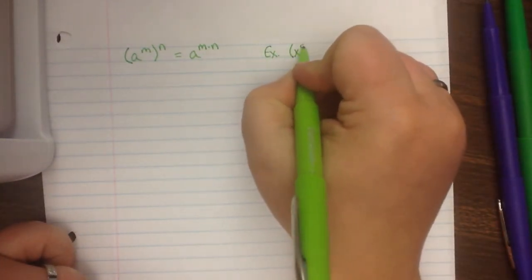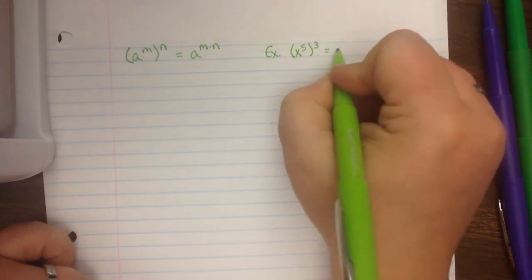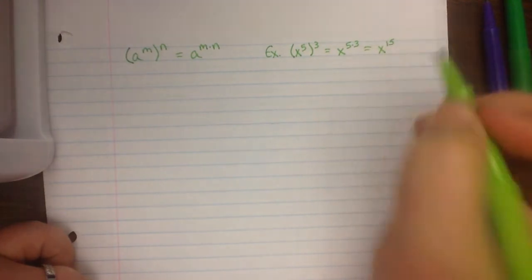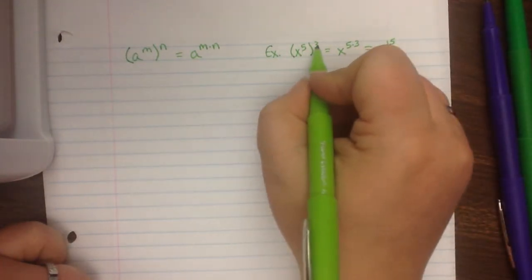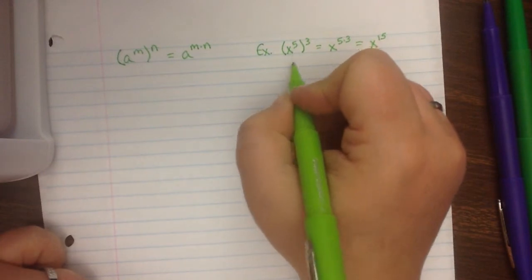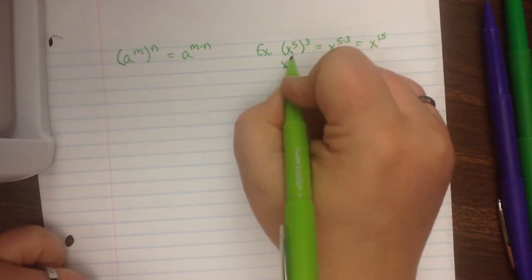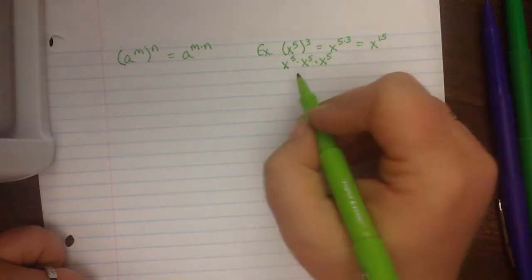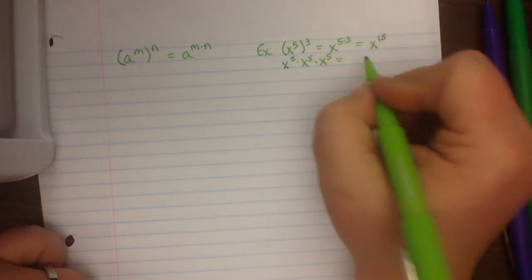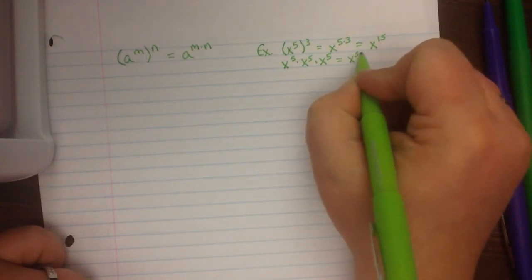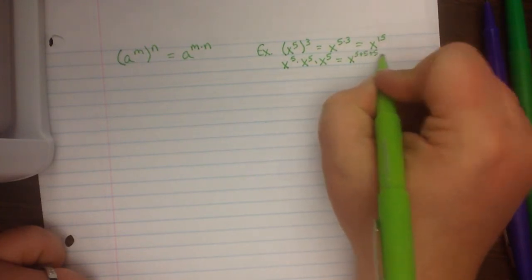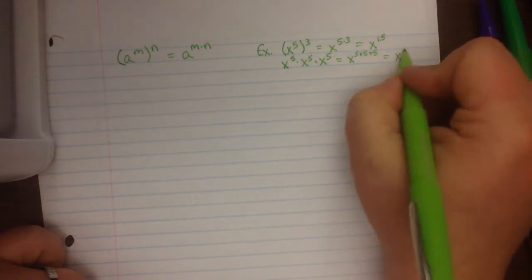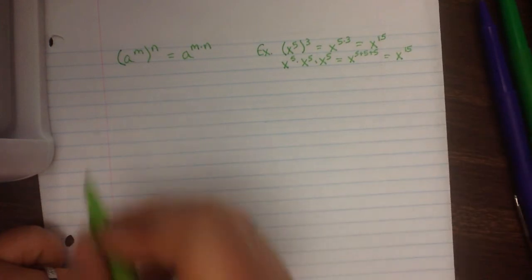So this, like x to the 5th to the 3rd, you would do x to the 5 times 3, and you would get x to the 15th. And let me show you why that works. Remember, this power is telling me how many of these I have. So I have x to the 5th times x to the 5th times x to the 5th. And if we use our old addition rule, we have 5 plus 5 plus 5, and I showed you how that worked on the previous page. So this would be x to the 15th. So notice we get the same thing.